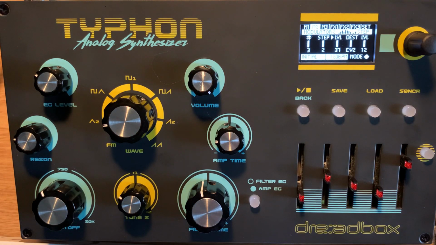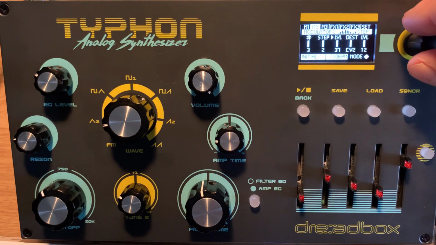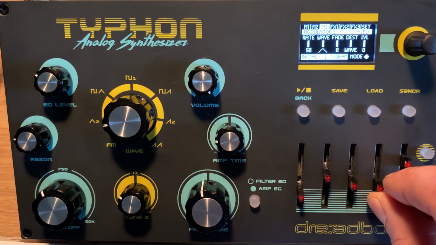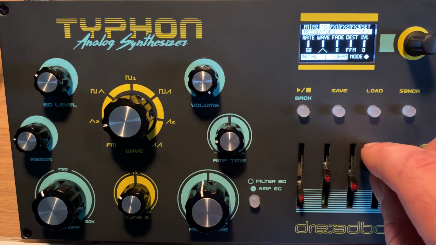So yeah, quite hard to hit the notes, but you can start getting polyrhythms going with the wave and with the oscillator tunings, and then you've got all the other things you can modulate: resonance, cutoff, VCA, filter frequency.